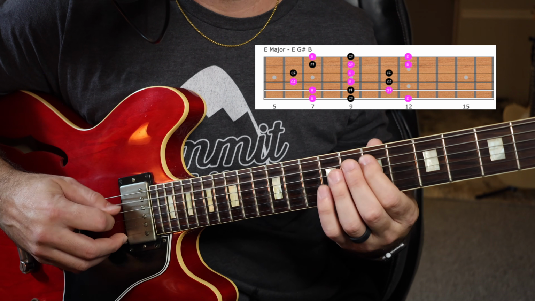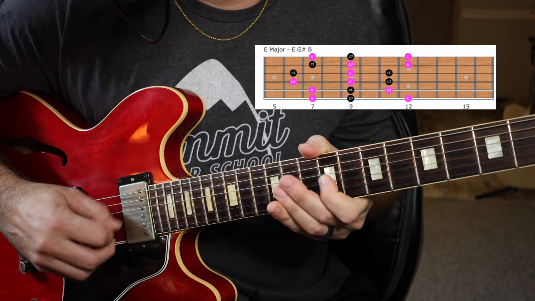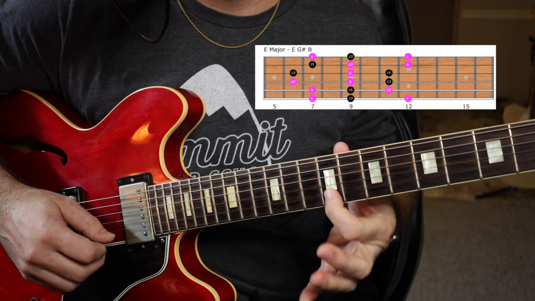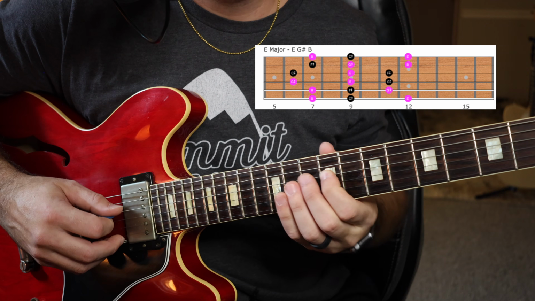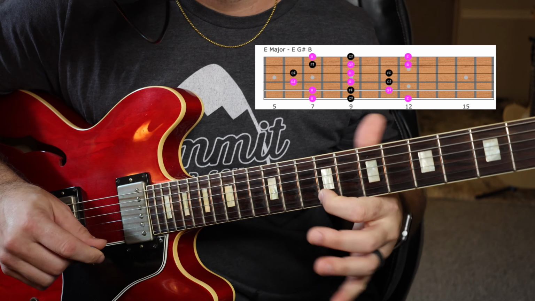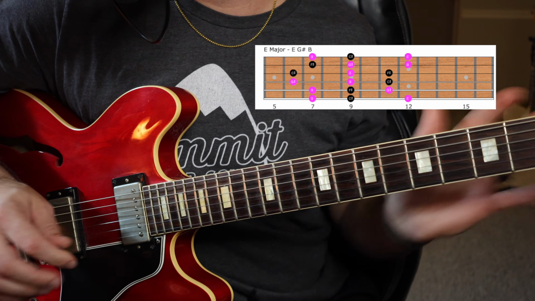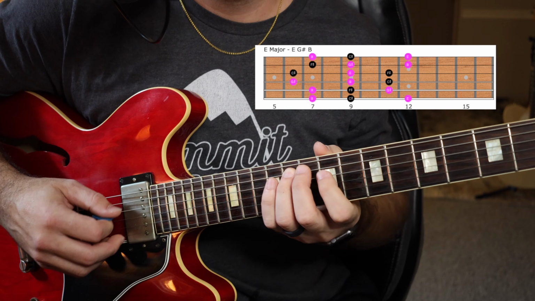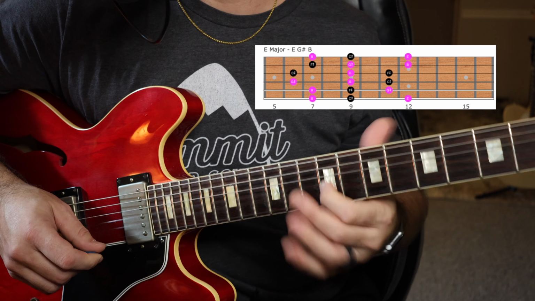So if I go, now I got a G sharp here. So what if I go, so what if I landed right on the 3rd from the beginning? And then work my way up to the 3rd.